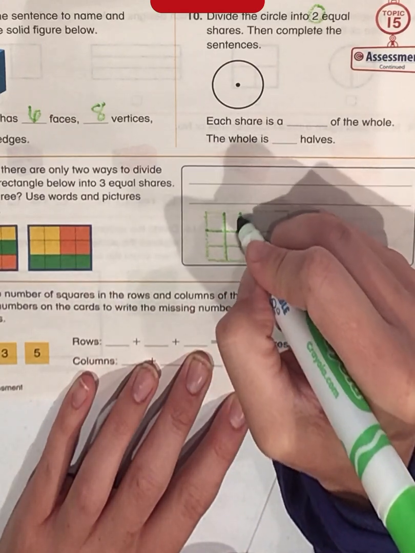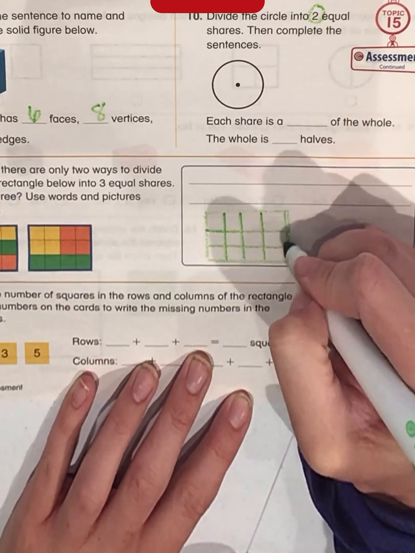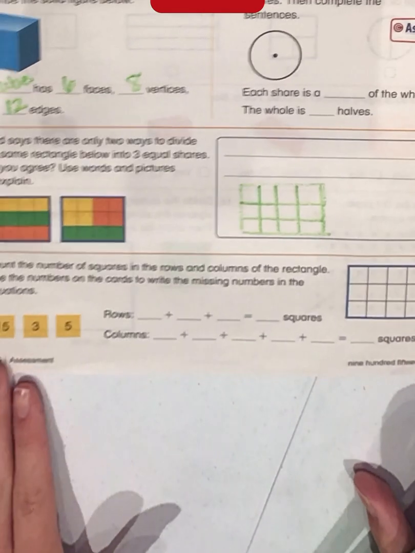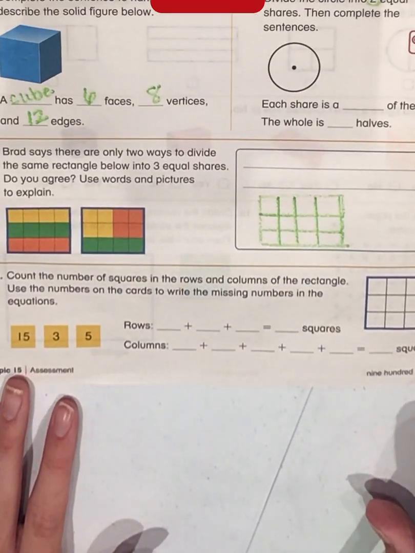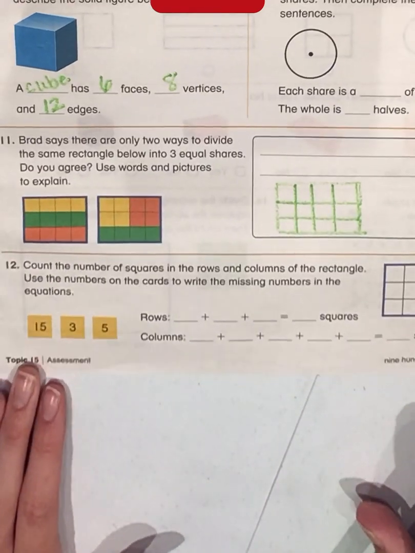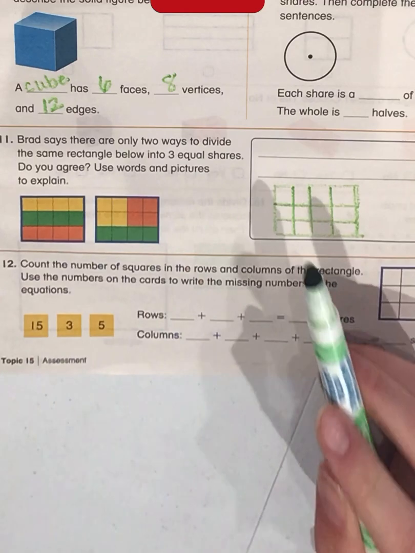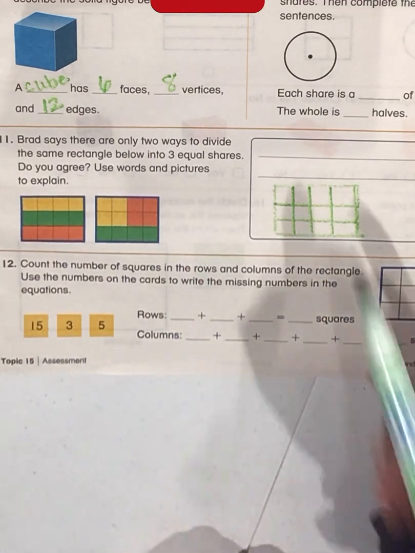So I would start by drawing the little squares first. They have 4 columns. Mine got a little bit big at the end. But then using 3 colors, see if you can divide it another way, okay? That's all you have to do on number 11. You don't have to write a sentence or anything if you can come up with another way. If you don't think there's another way, you can just tell me that up above.